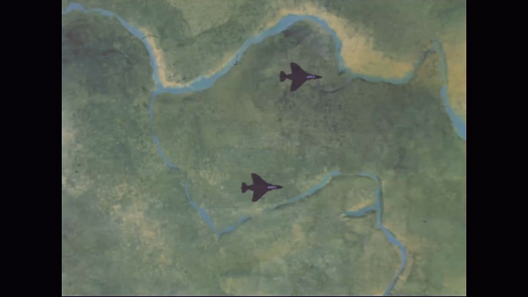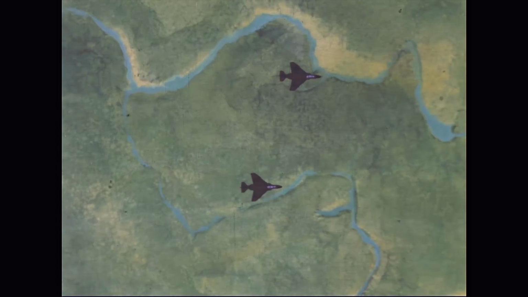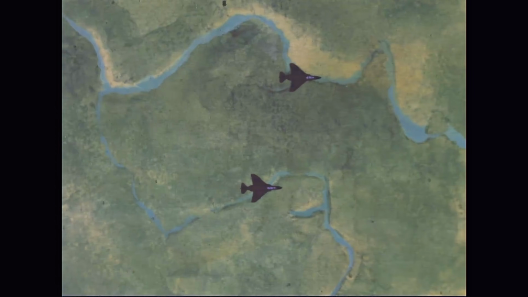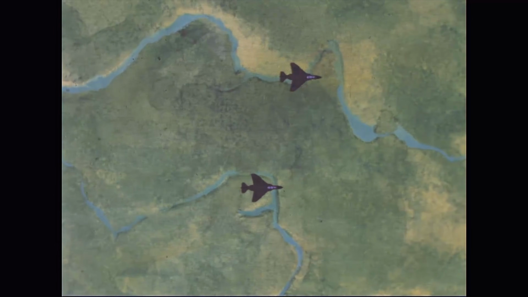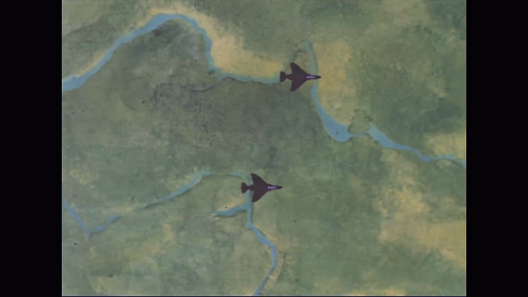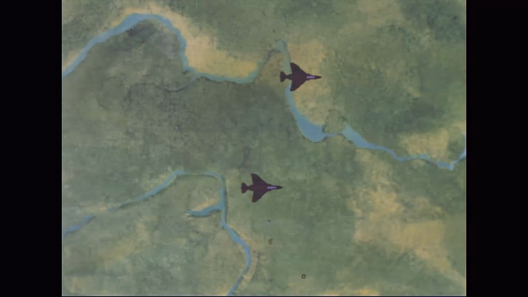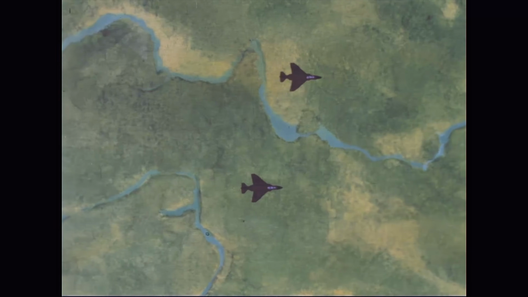The basic fighting unit is the two-ship element. It is much more maneuverable than a flight of four. The leader must, however, spend a great deal of his time clearing the wingman rather than looking for potential targets.